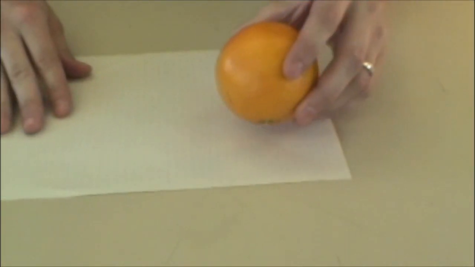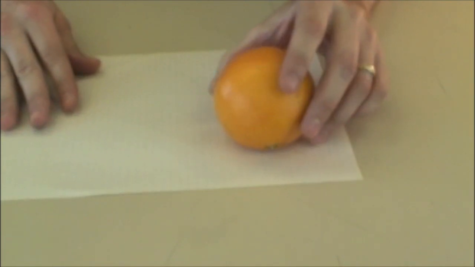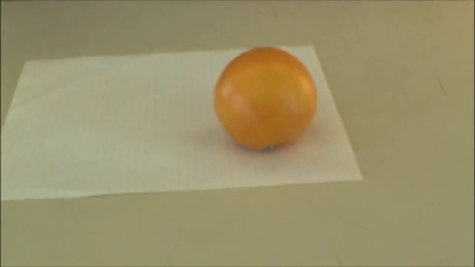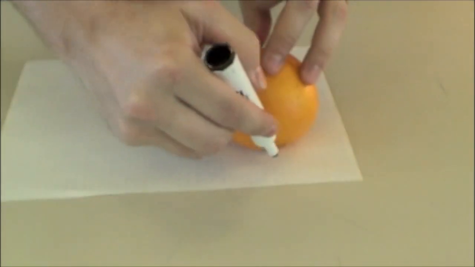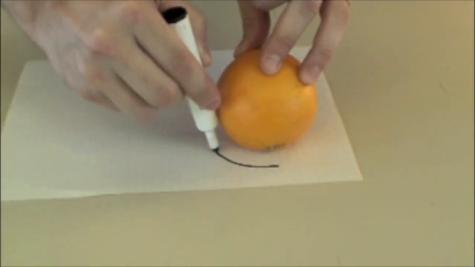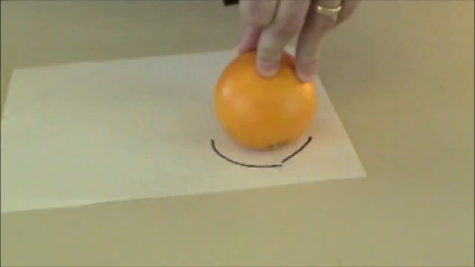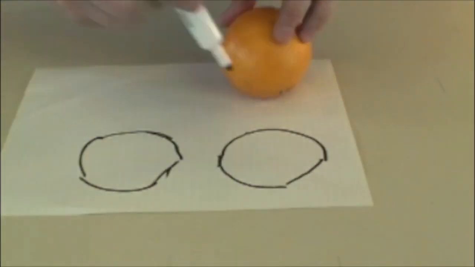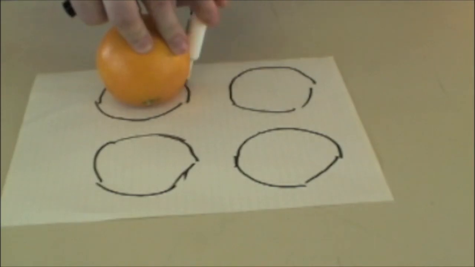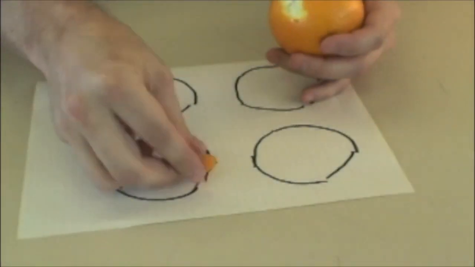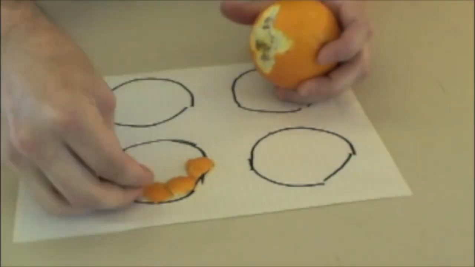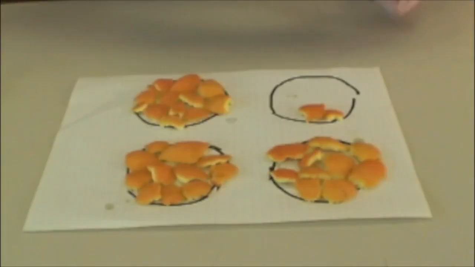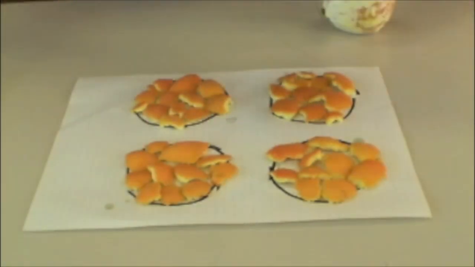Here's a sphere. It's an orange. This is a particularly useful sphere to measure the surface area of because it comes off. I'm tracing the thickest part of the orange a few times on my paper. As I peel the fruit, I'm placing the pieces into the shapes I traced. It's a free-form puzzle. Let's speed this up.